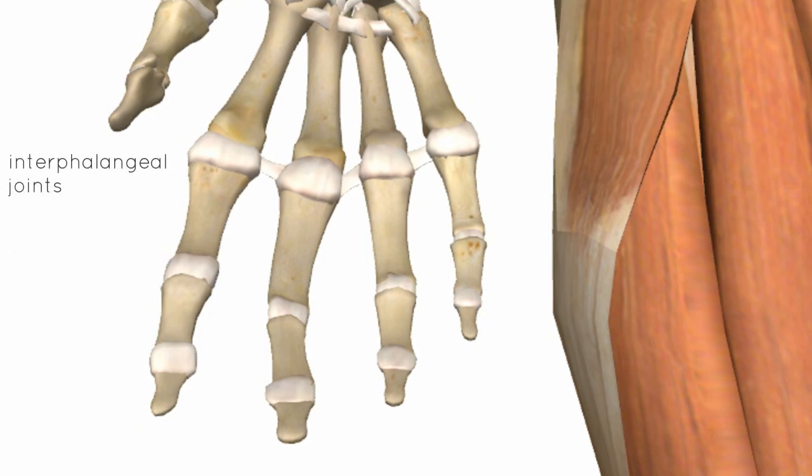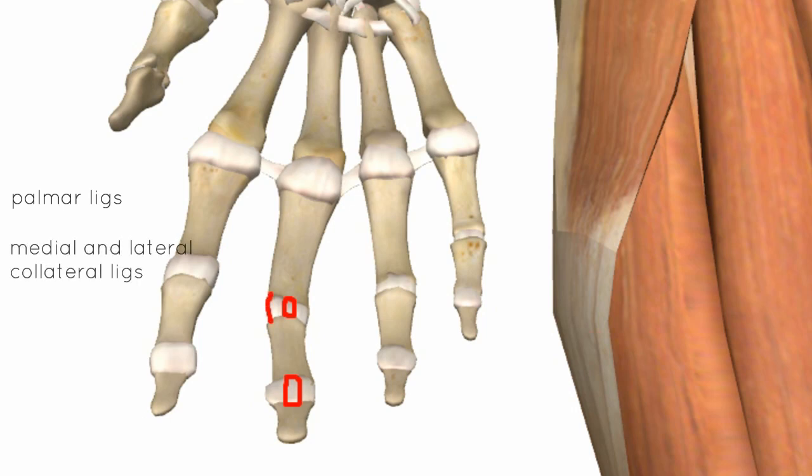You've got 2 of these: a proximal interphalangeal joint and a distal interphalangeal joint, and these are really easy to learn about because they've got the same setup as the metacarpophalangeal joints. You've got the palmar ligaments which sit like this, and then you've got the collateral ligaments which lie either side, medial and lateral collateral ligaments.